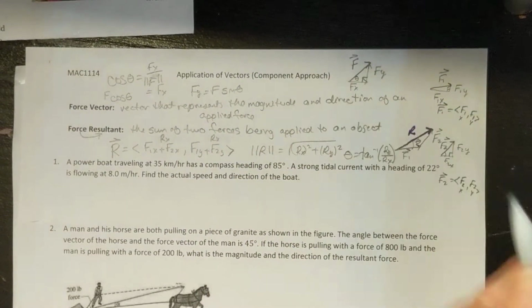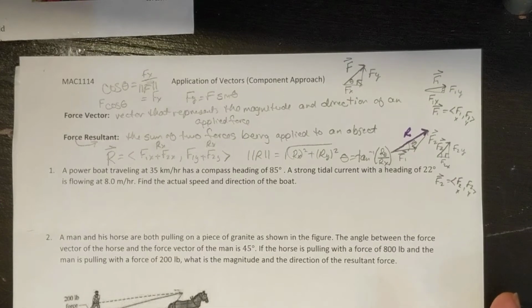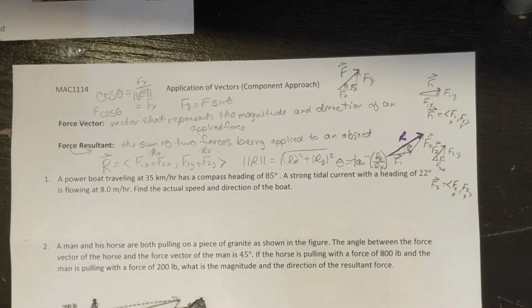So at first glance, it looks like we're doing way too much work. Like, why in the world would we do all this? It really becomes simpler once you start getting into it. So let's just get into it. Let's do the first example.